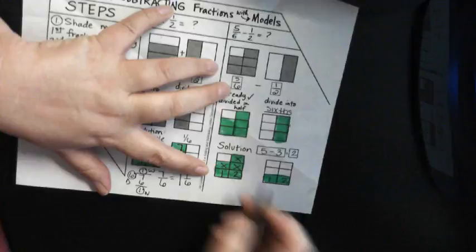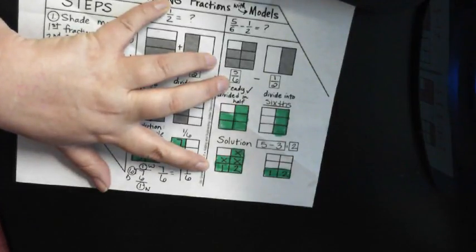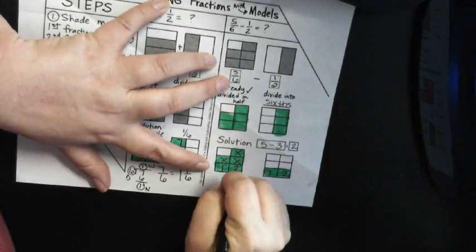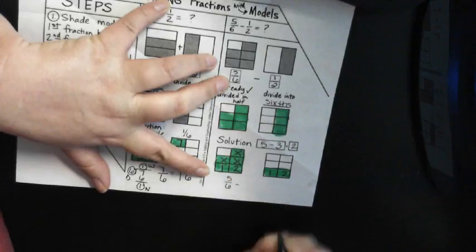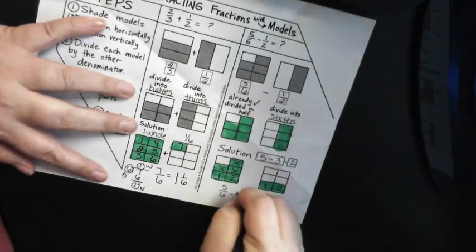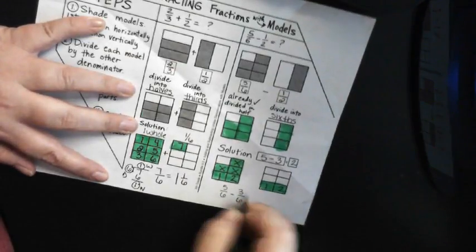All right, now if we did that mathematically, we would have had 5/6 minus 3/6.